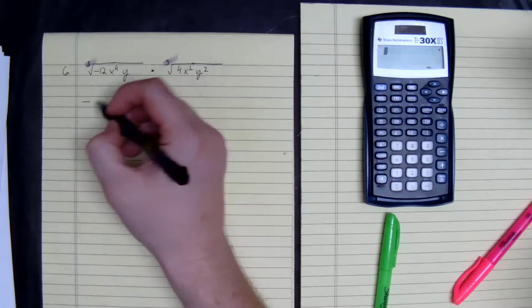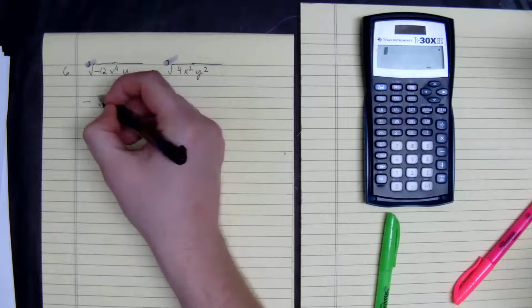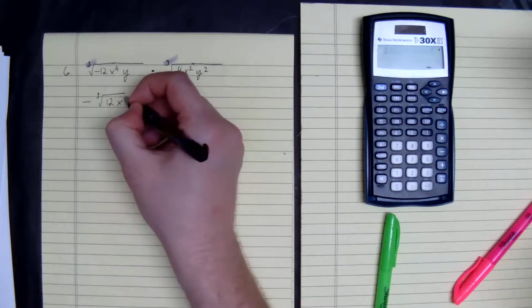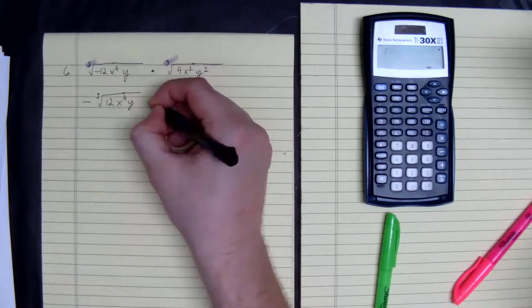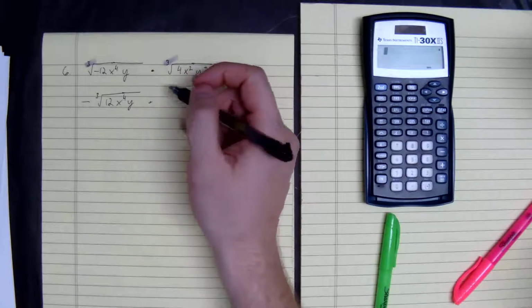So we're left with negative cubic root of 12x to the fourth y times, no negatives, so we can just leave that under.